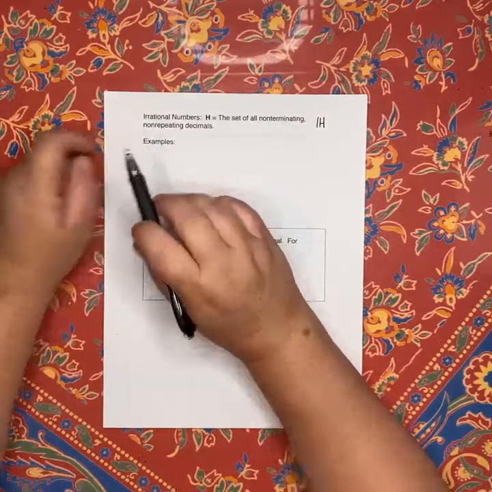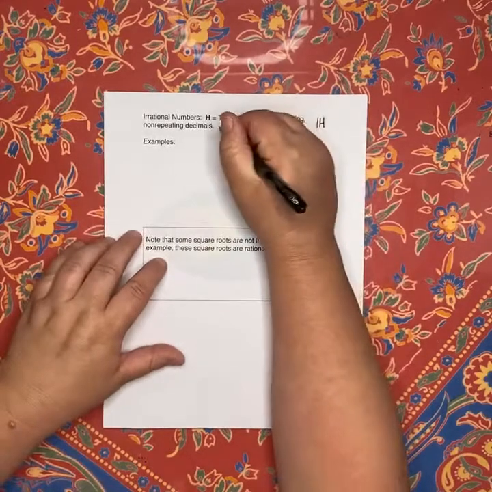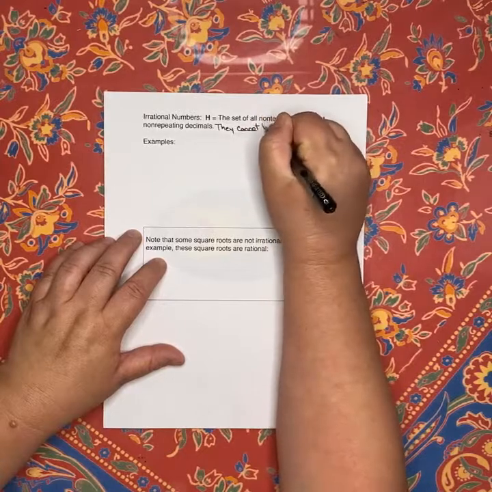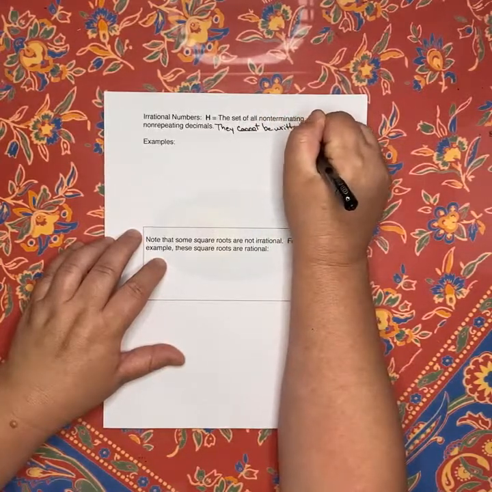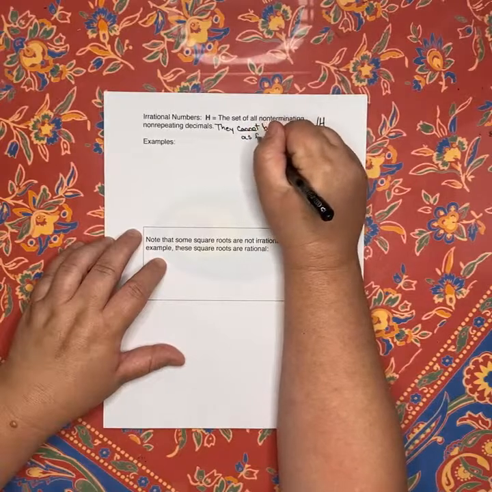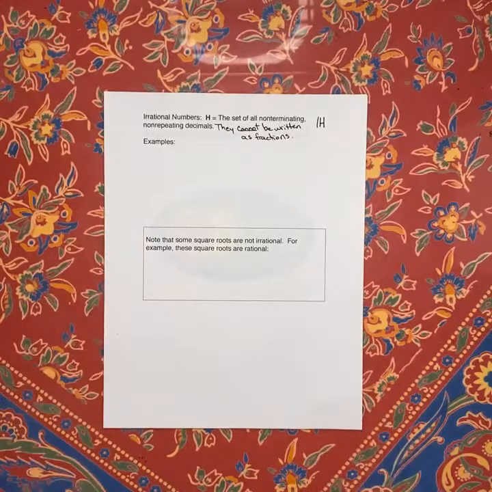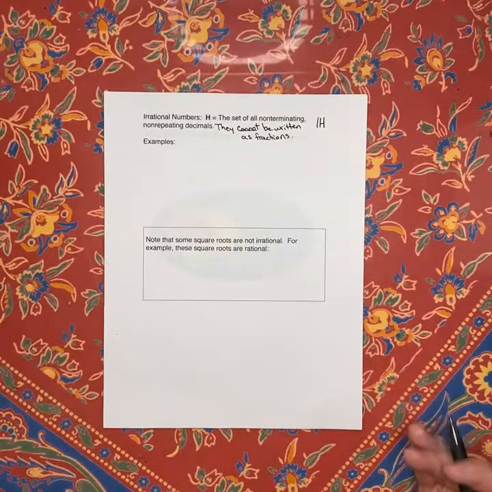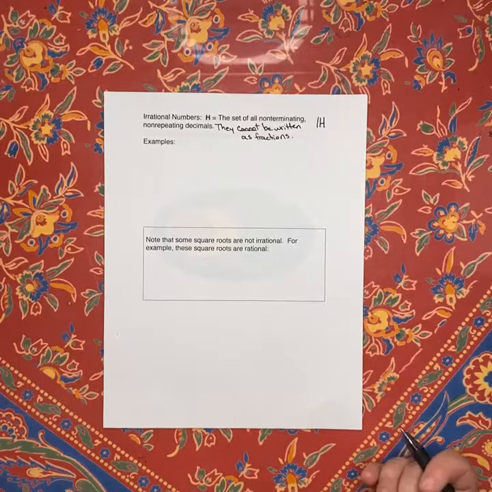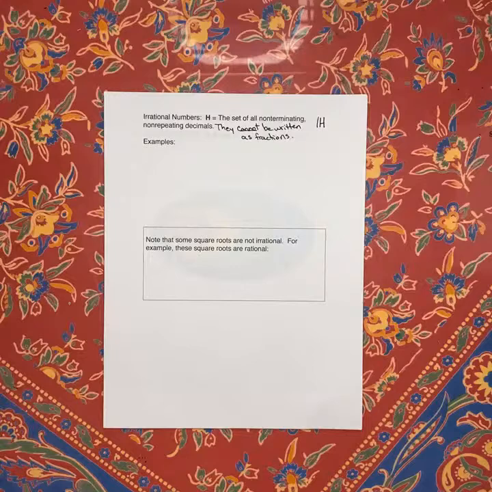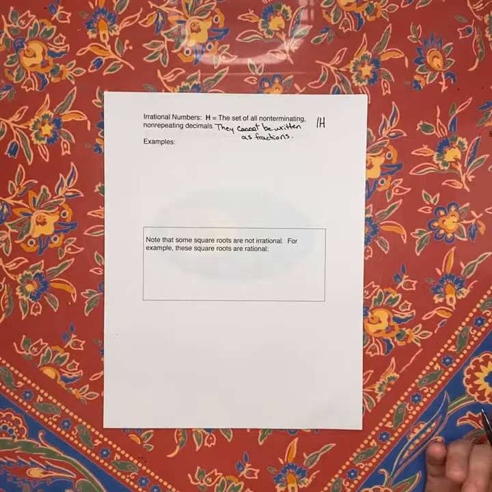They're not rational, so these cannot be written as fractions. These are going to be really interesting numbers. It turns out there are a whack ton of these numbers, way more than the set of rational numbers. This set is so much bigger. It's a bigger infinity. It's pretty amazing. However, because they are difficult to work with, we are not going to work with a lot of them.